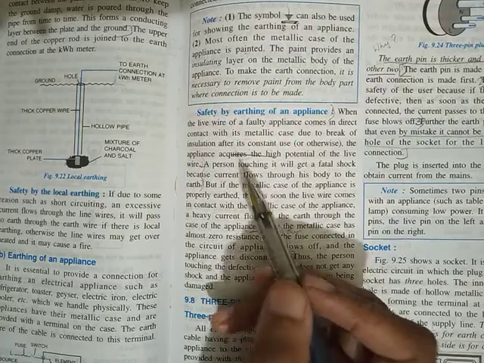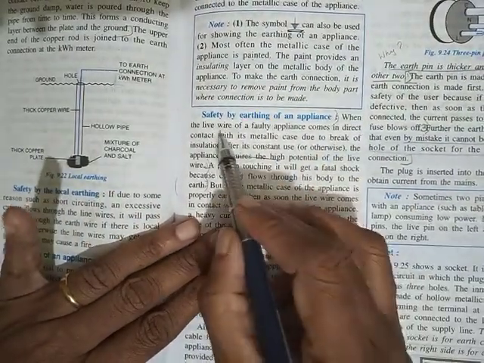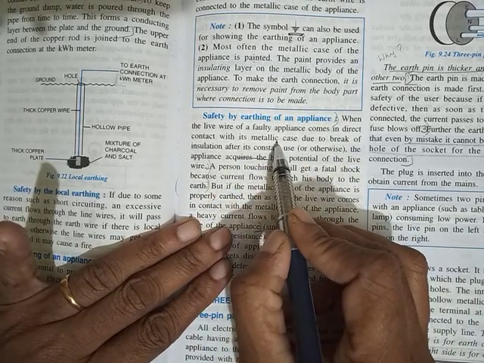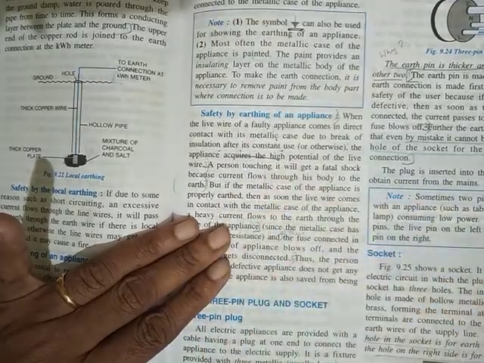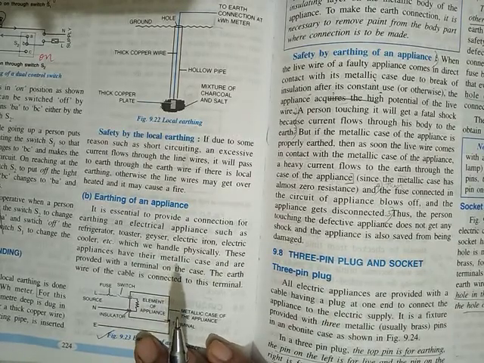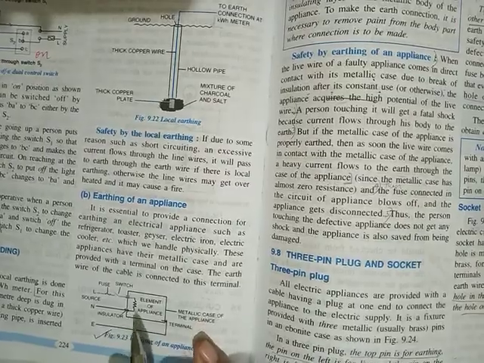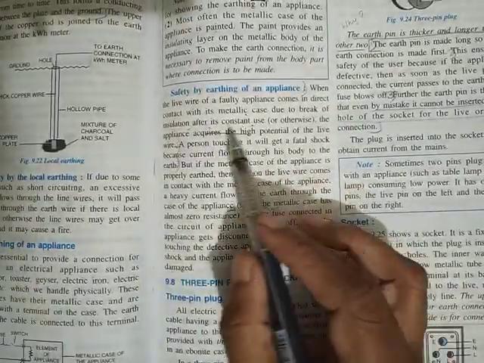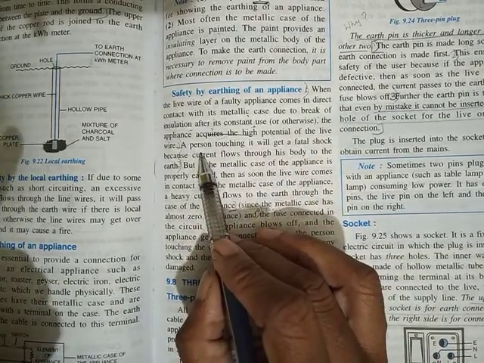Now comes the main thing. How does earthing offer safety to the appliance? First point, when the live wire of a faulty appliance comes in direct contact with the metallic case due to break of insulation after constant use. Now this happens when you have been using it for a longer time. That's why they say you have to keep changing the wires often, because anytime this insulation can go off. So after constant use, the appliance acquires the higher potential of the live wire.